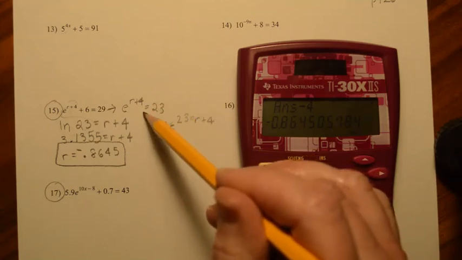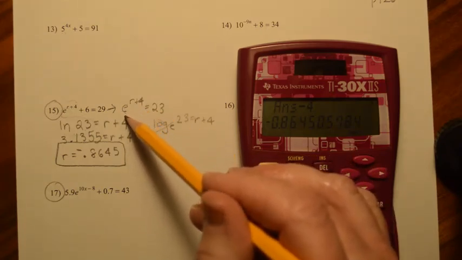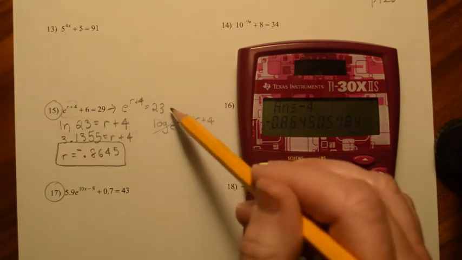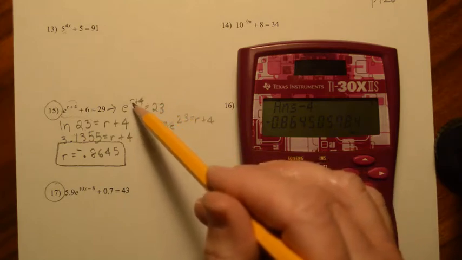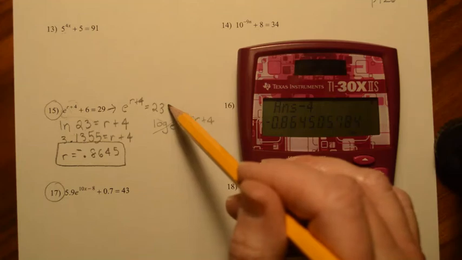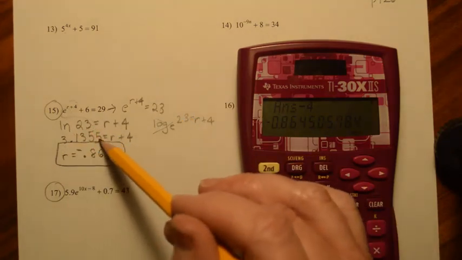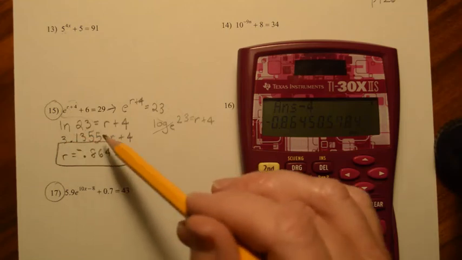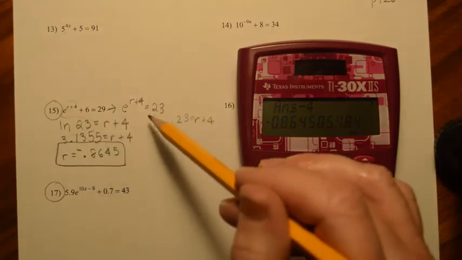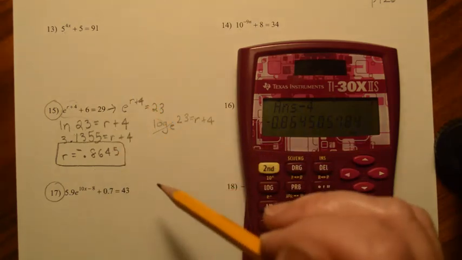So maybe somewhere between 2 and 3, but remember, we estimated e to be 3, which is too high, so it's actually closer to 3, or higher than 3. In fact, we found it is a little bit higher than 3, 3.1355. But that's just this, and then we have to subtract the 4 and we end up with a negative value.